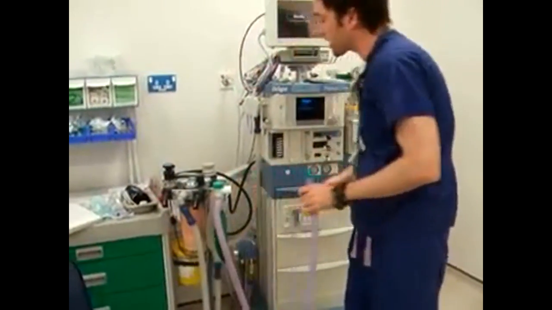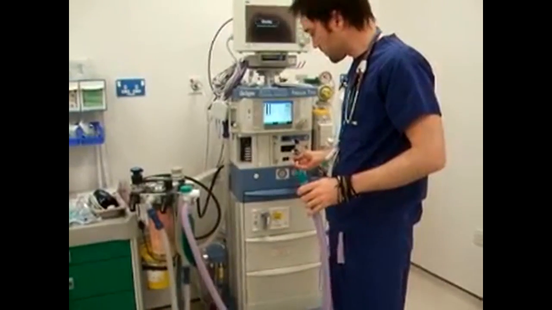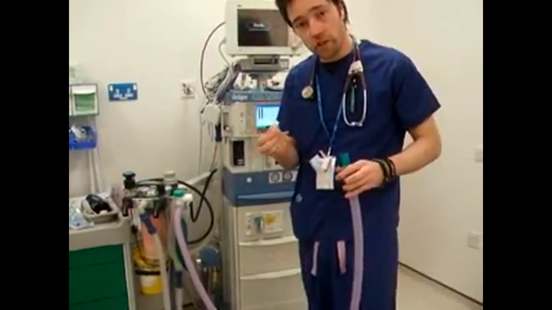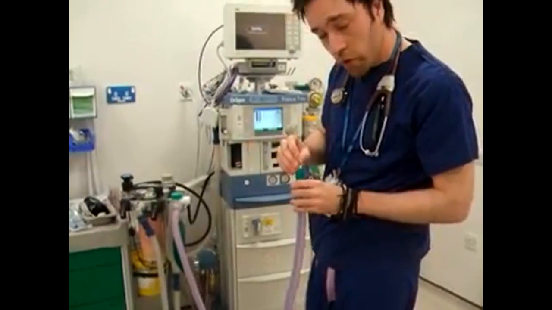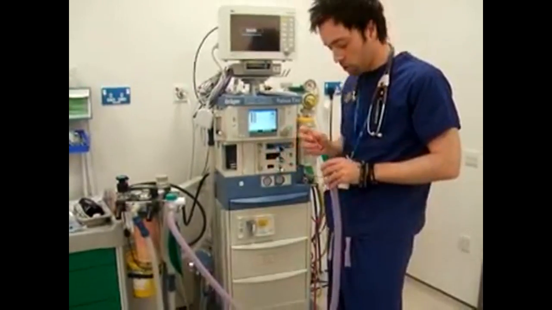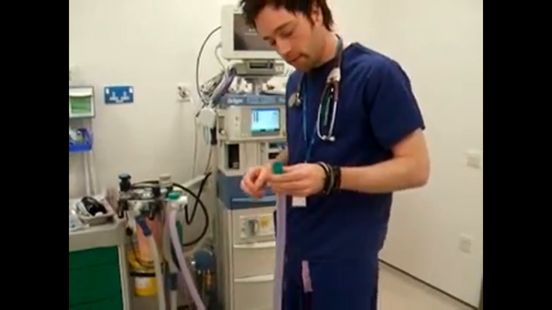Attach it back onto the fresh gas flow. Turn the oxygen flow up. First thing, I'm going to test the inner tubing. With this plunger of the 2 ml syringe, I'm going to occlude the end of the inner tubing. And as I do so, I should watch the rotameter drop, which it has done. So the inner tubing is patent.